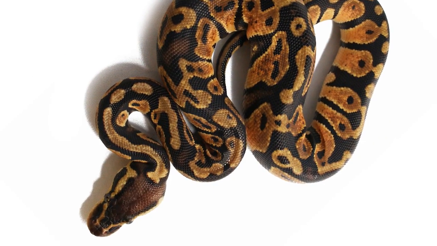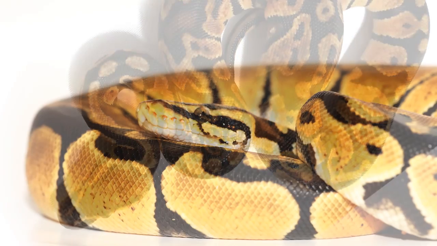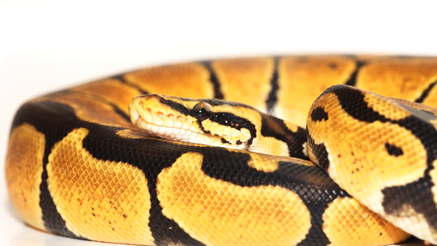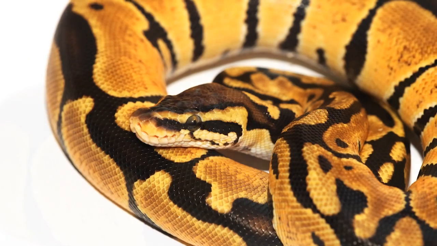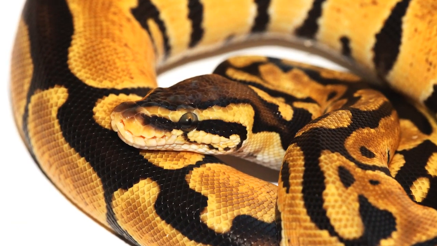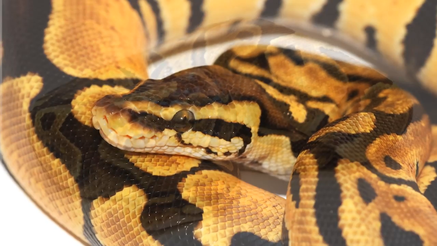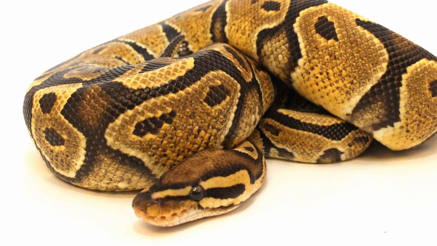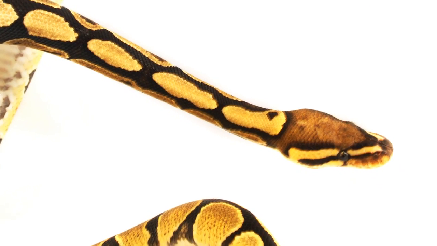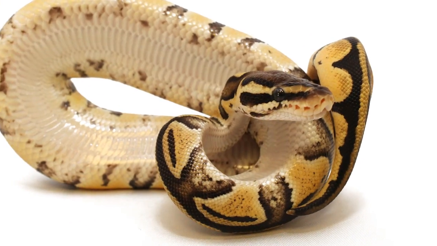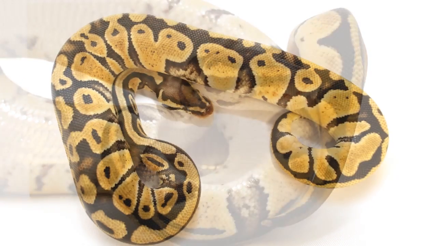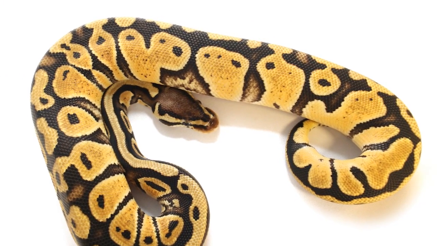The pattern is usually absent on the stomach and is completely white. The superform results in a snake with bright yellows that do not fade as much over time and has a pattern that is further reduced. Pastels also come in the other colors, such as vanilla, black, and lemon pastel. Not all pastel variants are compatible in order to produce the superform.